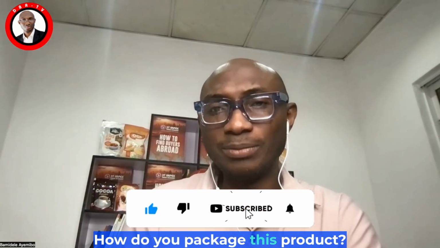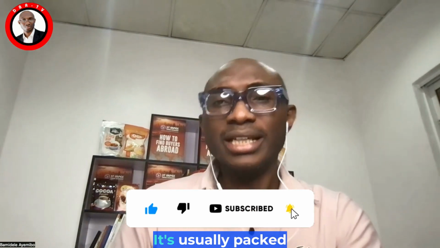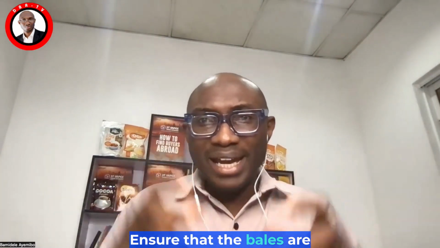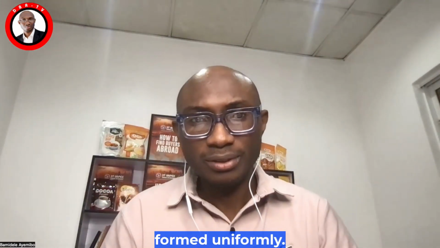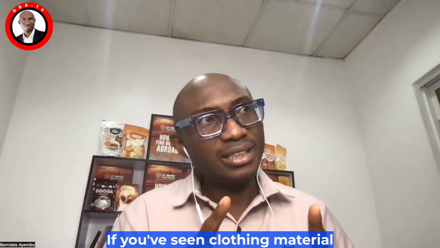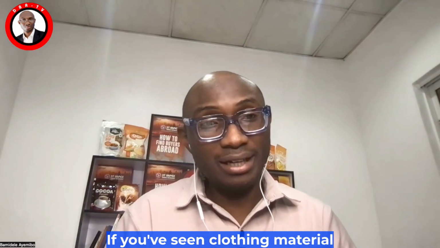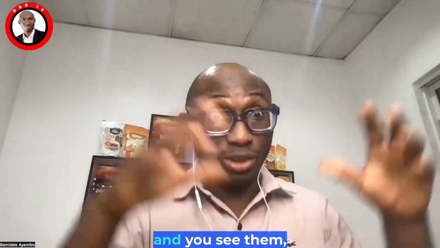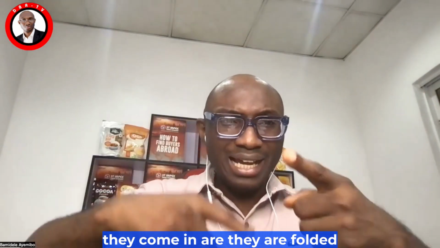How do you package this product? It's usually packed in bales. Cotton lint is typically packaged in bales. Ensure that the bales are formed uniformly. If you've seen used clothing material brought into Nigeria, if you go to the market and you see them, they come in bales.